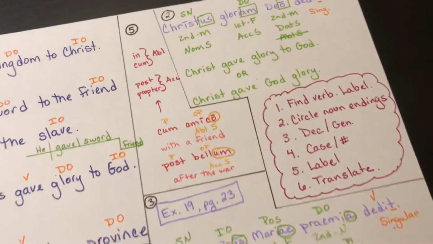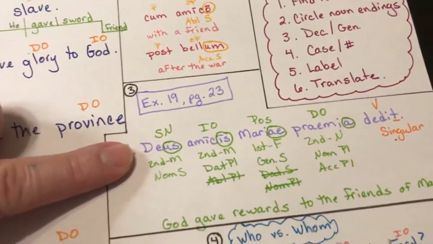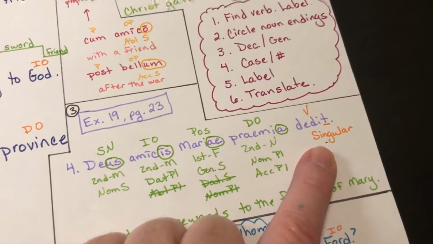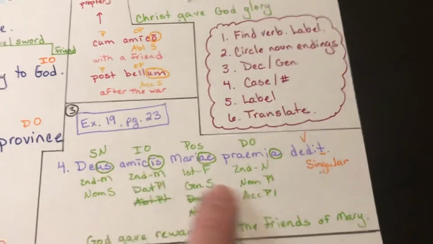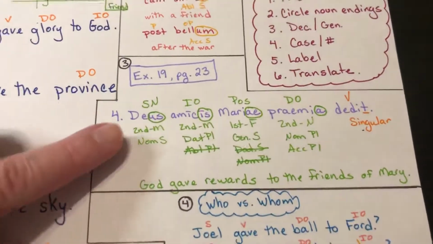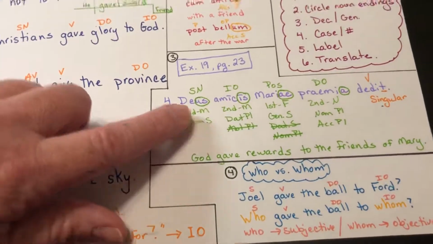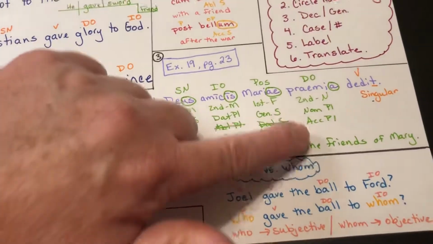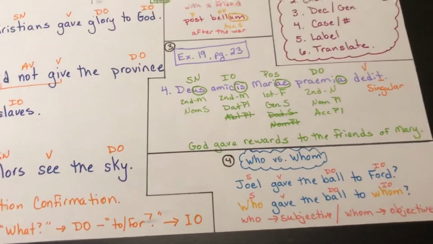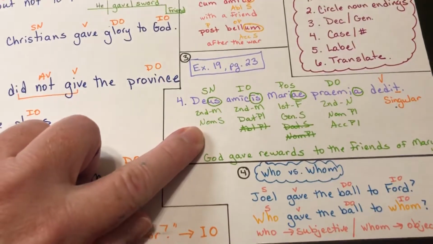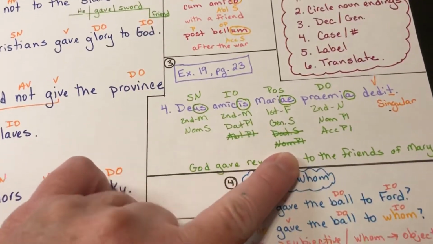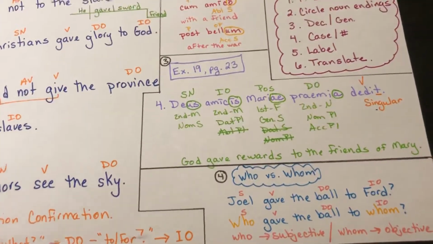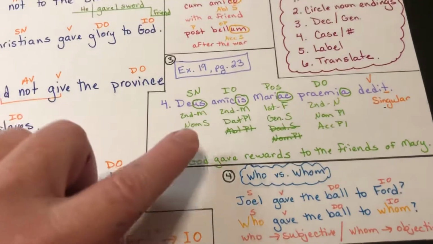So after we did that, we practiced down here with exercise 19. Again, same thing: go to the verb first, identify if it's singular or plural, circle all of the noun endings, label each noun with the declension and gender, and then we walked through each of them and we listed all the possibilities for case and number. And noticing that we had a nominative singular here and then a nominative plural there, I asked the students, do we have 2 subjects? Is it possible to have 2 subjects?